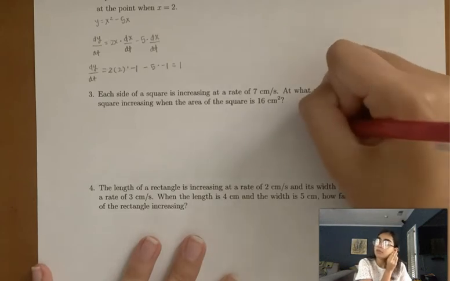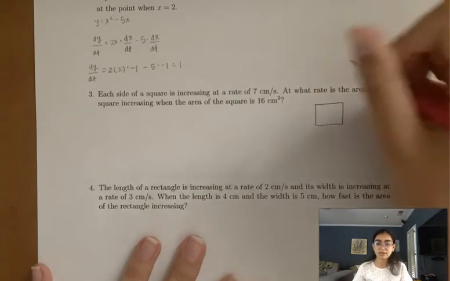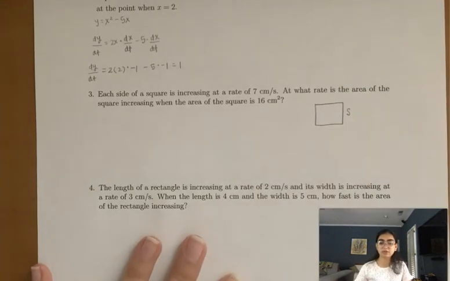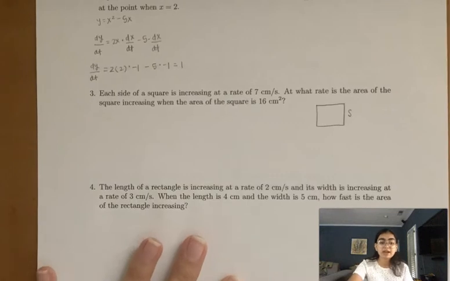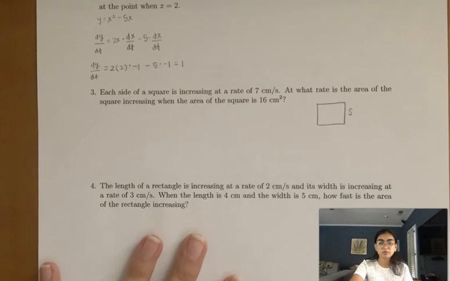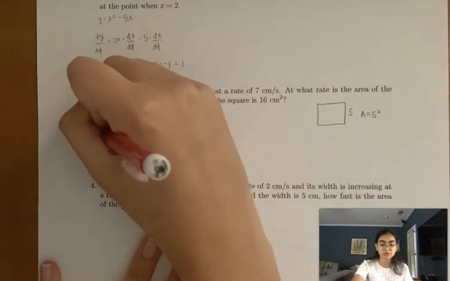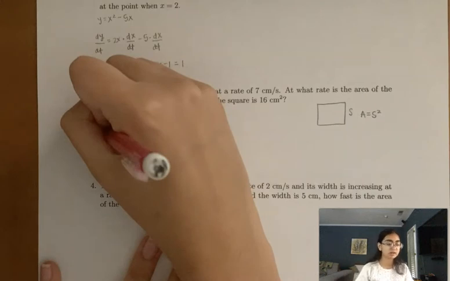And I'm going to label one of the sides as S. So we know that all the sides in a square are the same. So the area of a square is A equals S squared, right? So that's actually going to be our function, since we're dealing with an area of a square here. So A equals S squared is our function. Once we've located that function, we can continue on to our next step, taking the derivative of both sides.